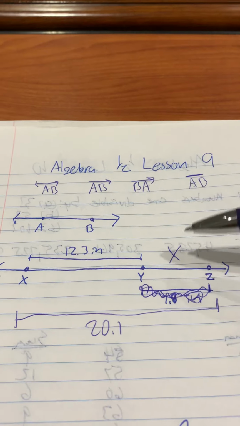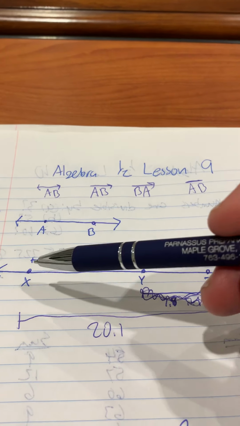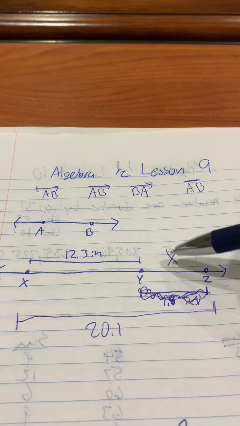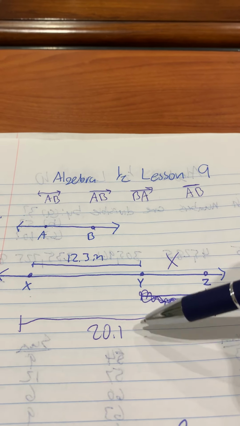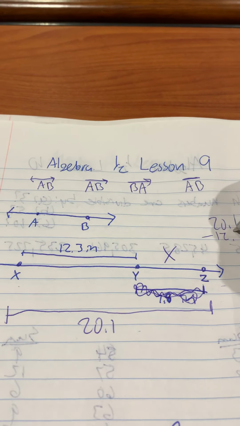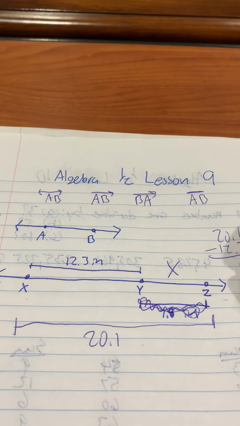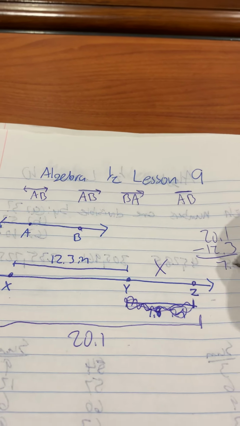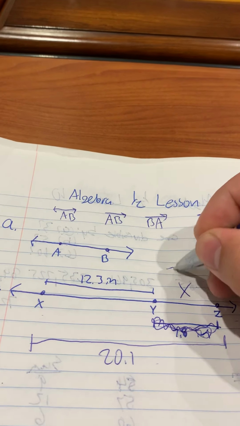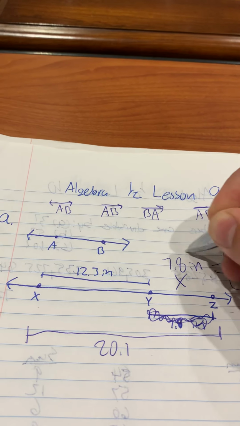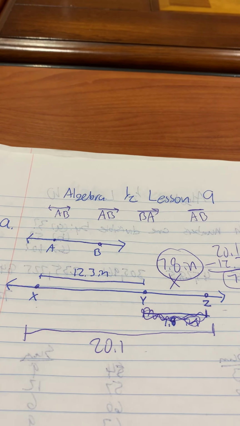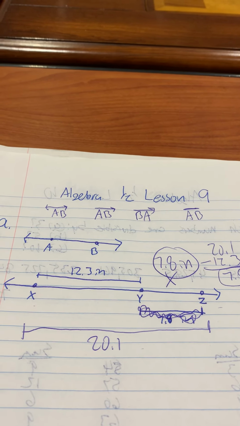Okay, so in order to do that, I'm going to have to subtract. I got to do the distance from X to Z minus the distance from X to Y, and that'll give me this distance here, right? So I just have to do 20.1 minus 12.3. Once you do your borrowing, you should get 7 8/10, and it's in inches. Okay, so that's this missing piece right here, right? It's just a subtraction problem, except we're using it in the context of a line here.